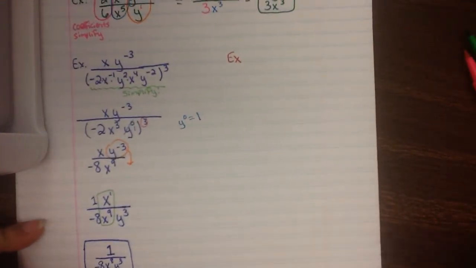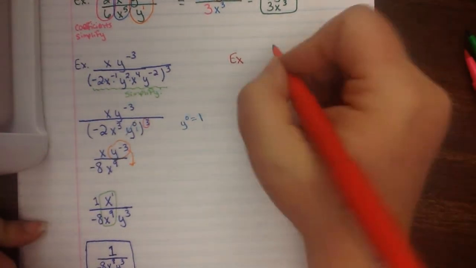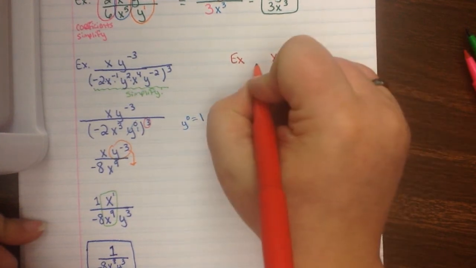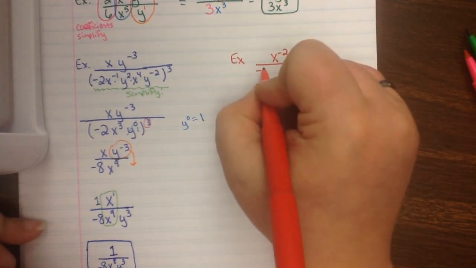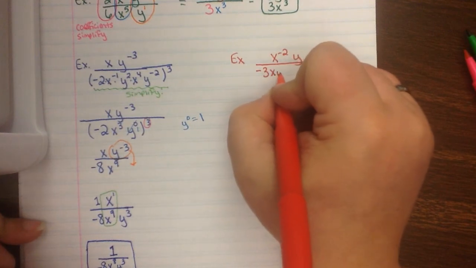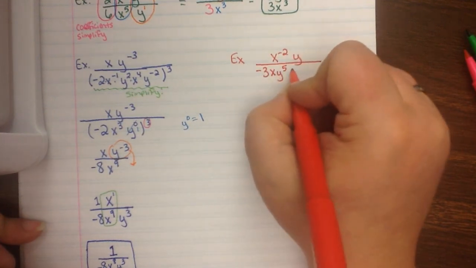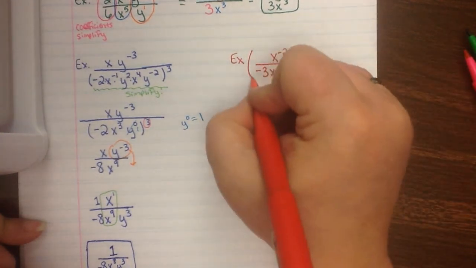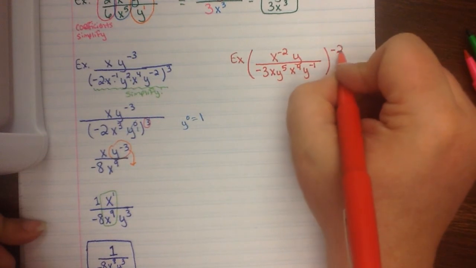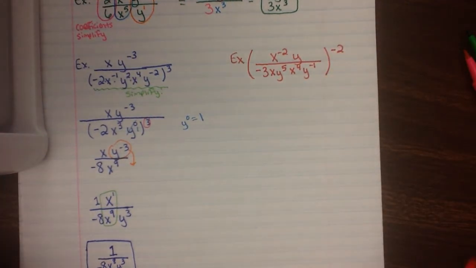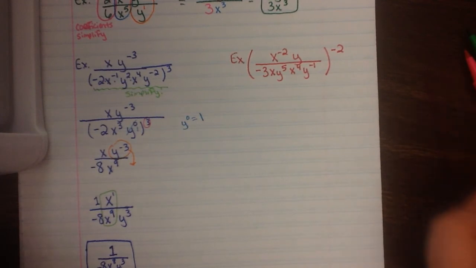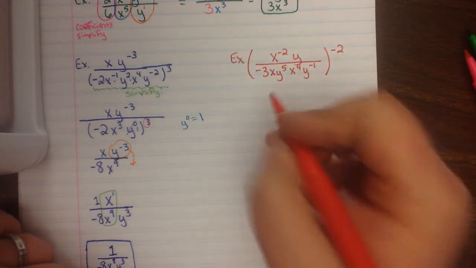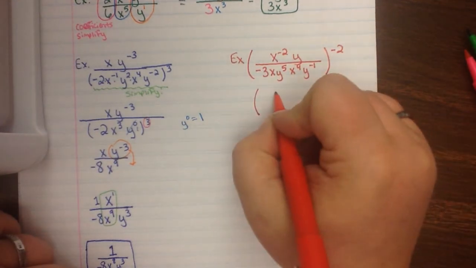Alright, finally, last example. So if I've got x to the negative 2nd y divided by negative 3 x y to the 5th, x to the 4th y to the negative 1st, and I have that all raised to the negative 2 power. Okay, so I think I want to start by simplifying some of this guck in here, because it's just really a lot of stuff going on.